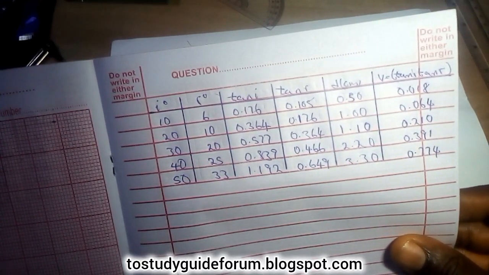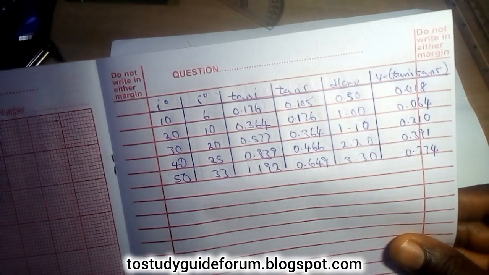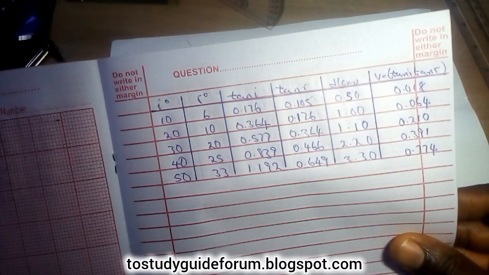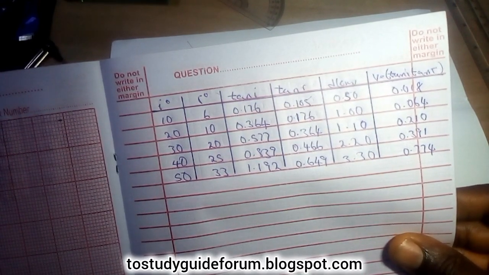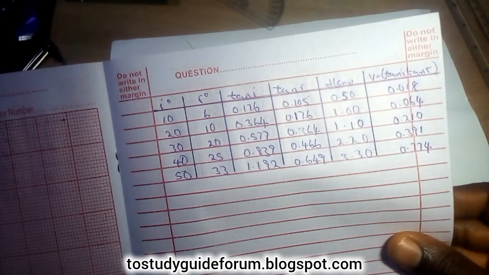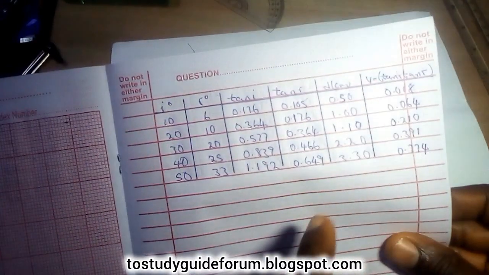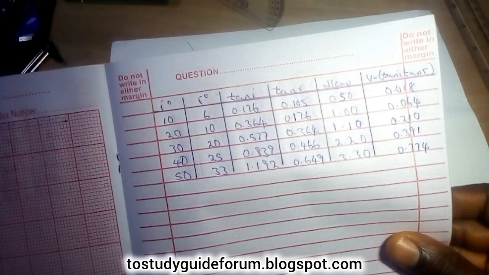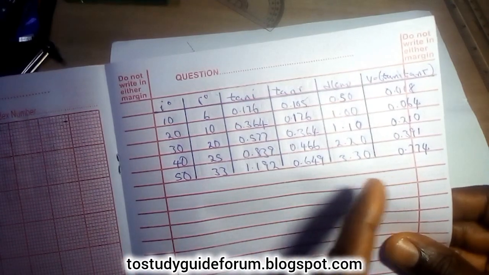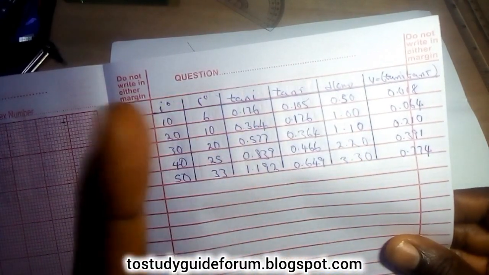The question said plot a graph with D on the vertical axis and V on the horizontal axis. Determine the slope of the graph and state 2 precautions taken to ensure good results. So to plot a graph, this is our V. The V should be in the horizontal axis, while the D, this one is our D, in the vertical axis. Now let's quickly do that.